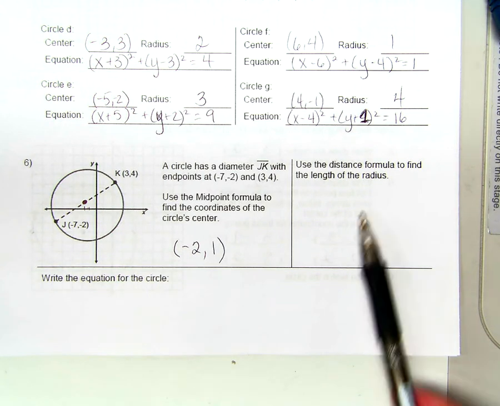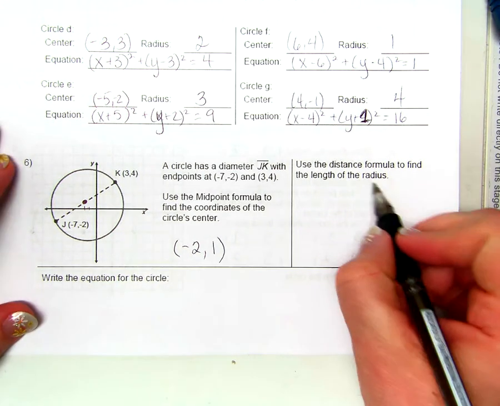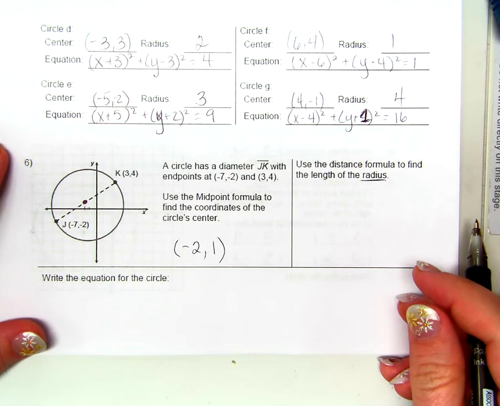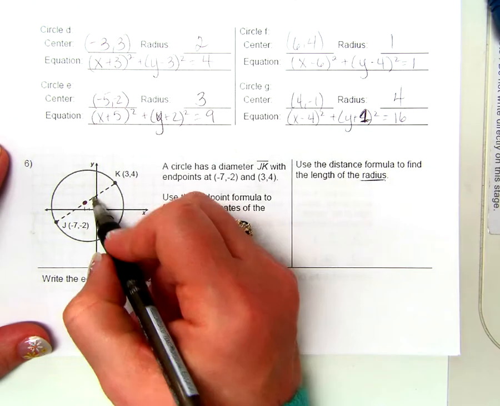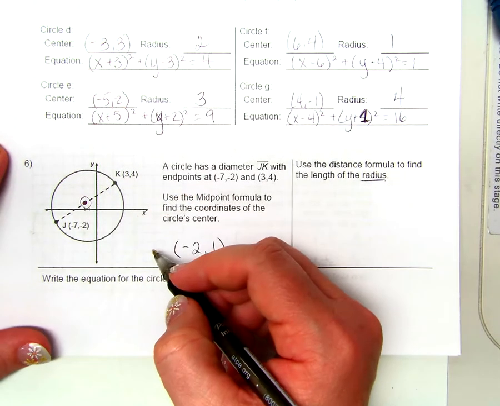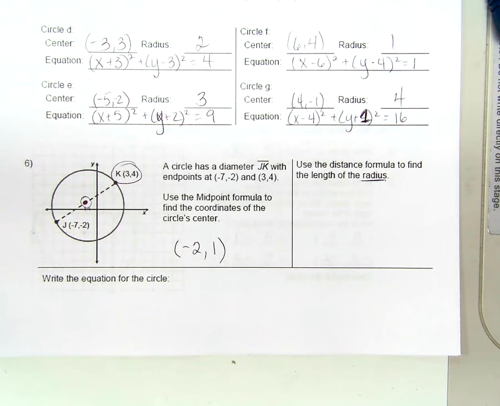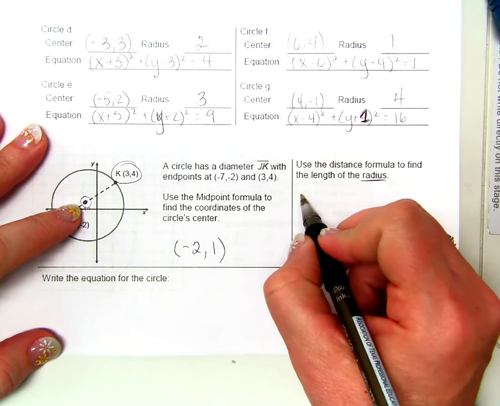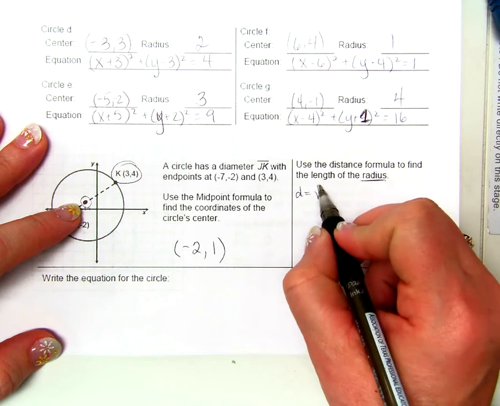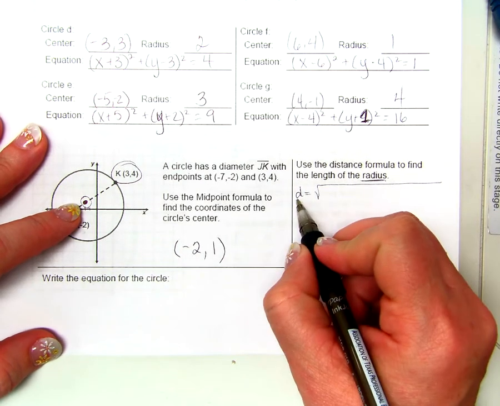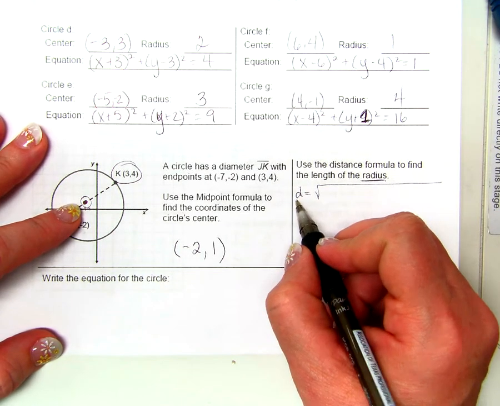So what should we use the distance formula on? So from where to where? From the center to where? Which one? Okay. So we're going to say the distance equals... Please don't be confused that this means diameter. It doesn't. It just means distance. Okay?